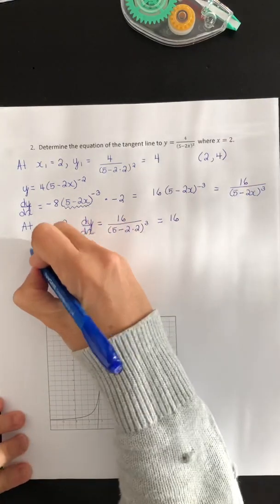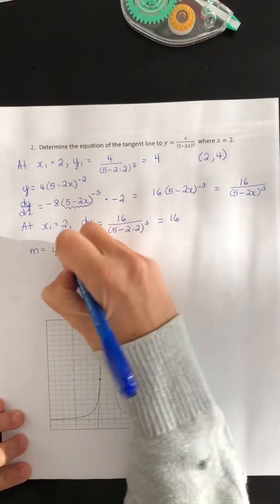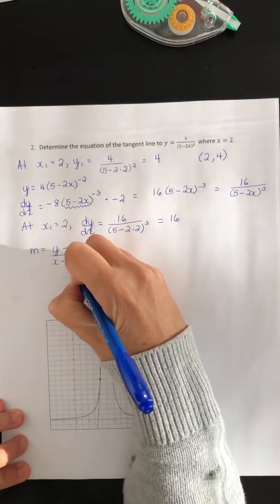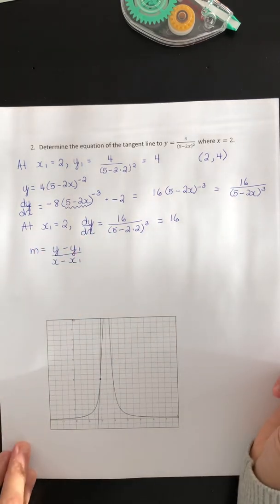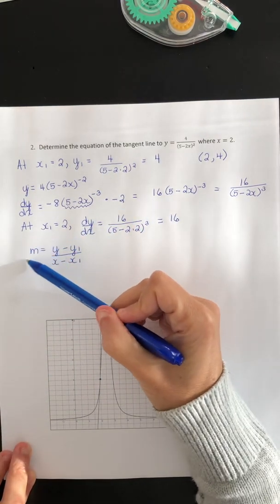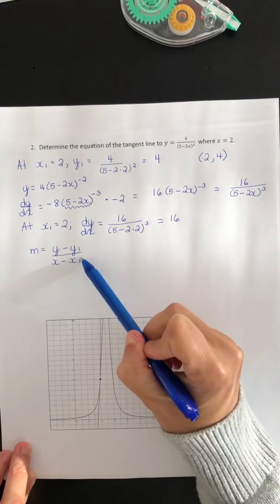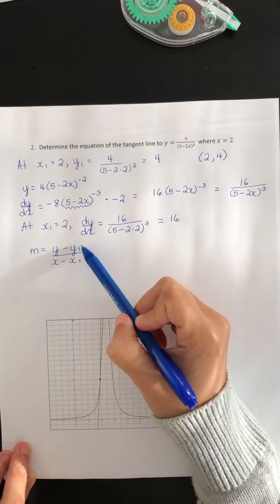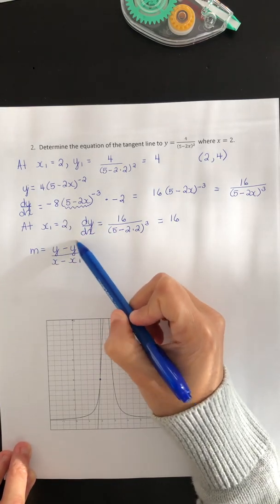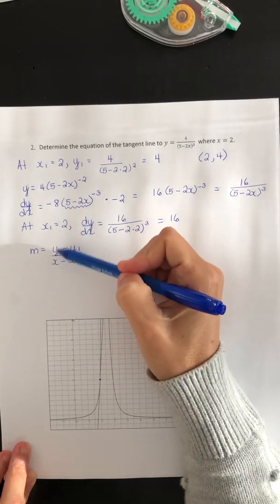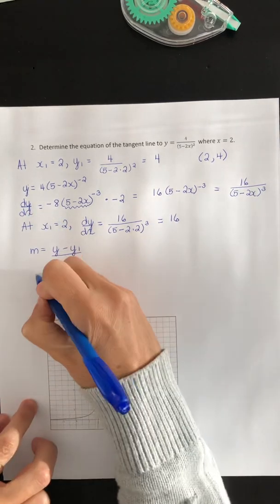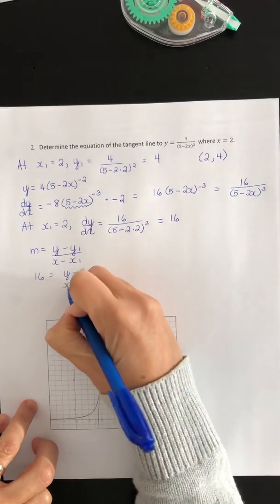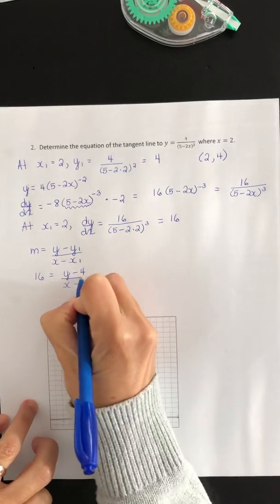And now we simply go back to our point slope form equation. We're going to substitute 16 here. For x1, we use the given value of 2, and for y1, we use the value 4 that we calculated. X and y remain as the variables. So 16 is y minus 4 over x minus 2, like this.